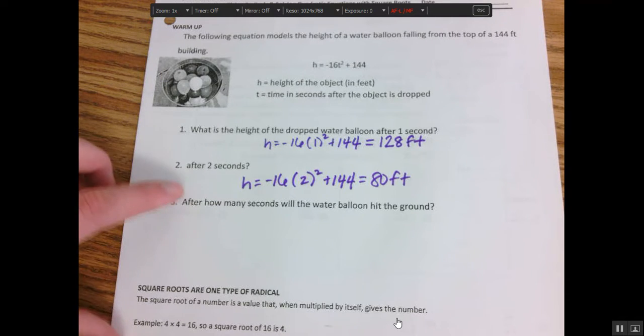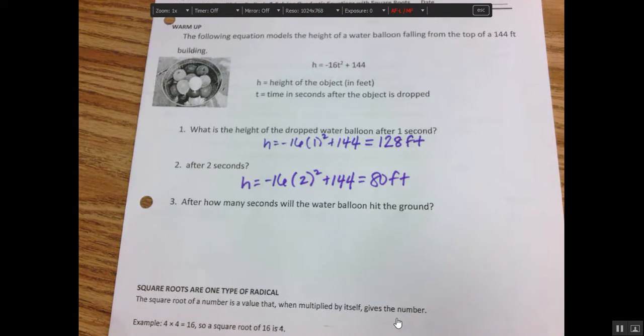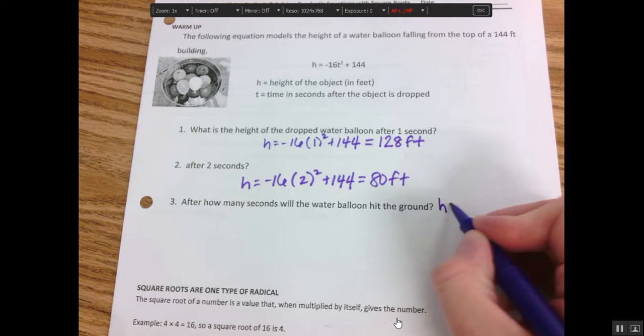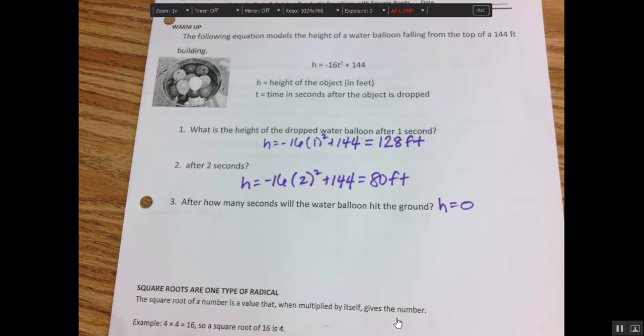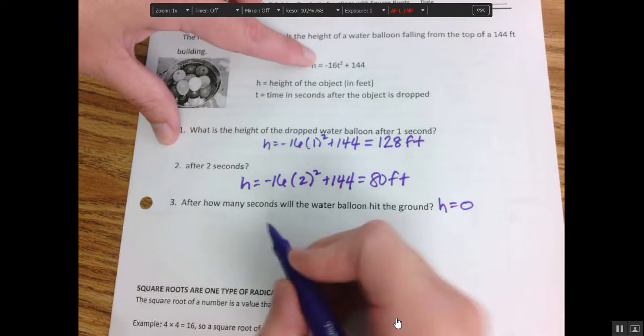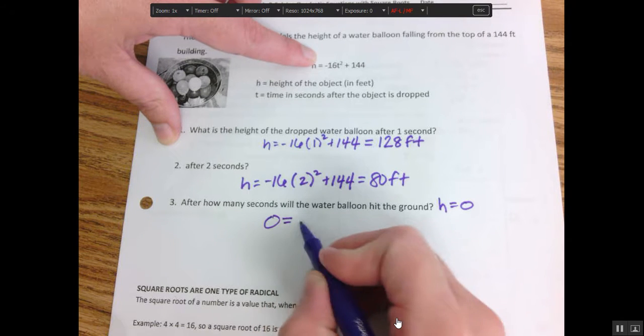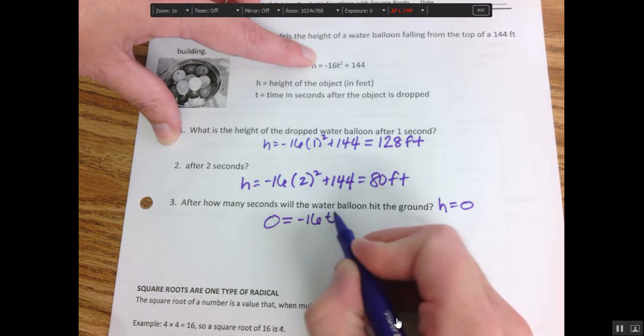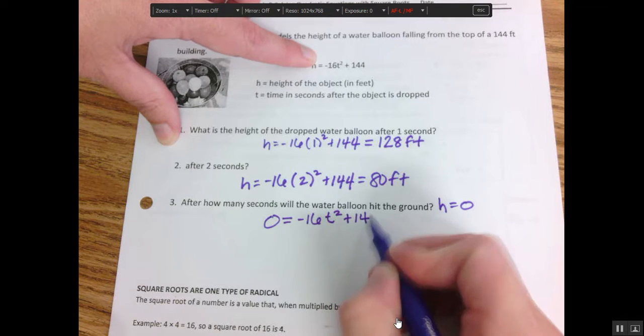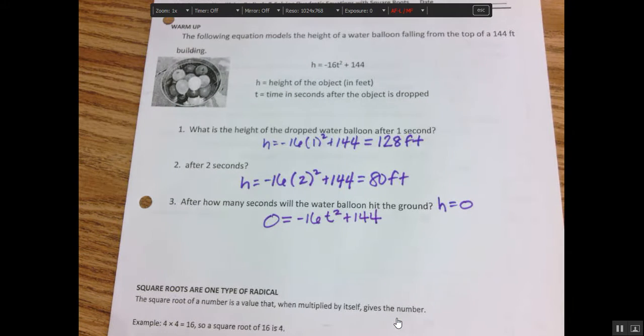So then, to find out how many seconds until the water balloon hits the ground, you know that when it hits the ground, the height is 0. So you're trying to make the height 0. And some of you did that by plugging numbers in to figure out which one gives you a height of 0. And some people did that by setting the height equal to 0. So you have 0 equals negative 16 t squared plus 144. So if you did it with a plug-in method, just take a second and think about how you would solve this equation. To solve this, what can we do first to get the t by itself?